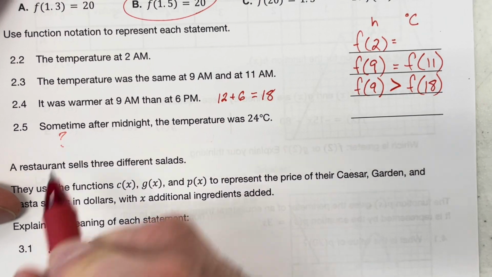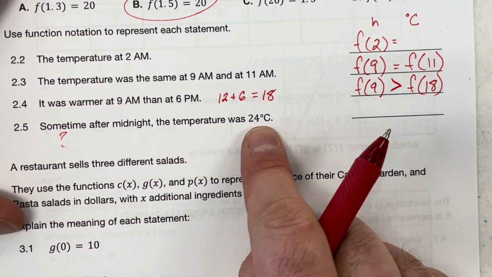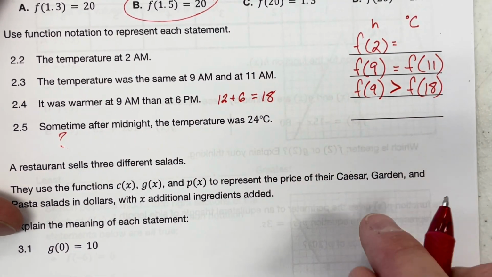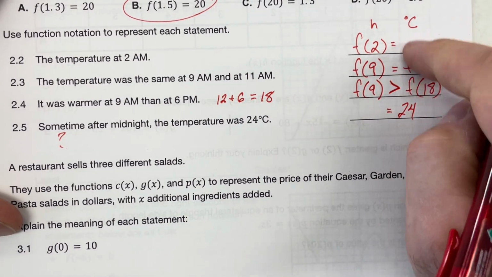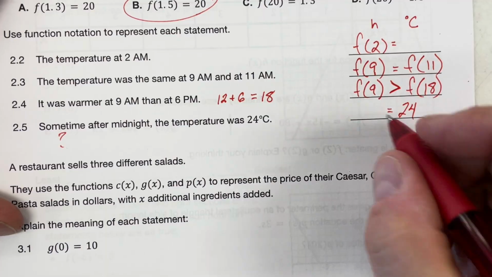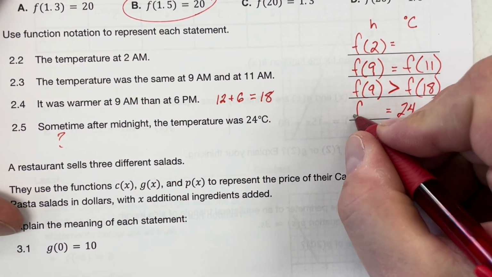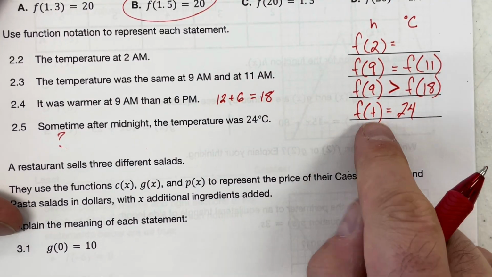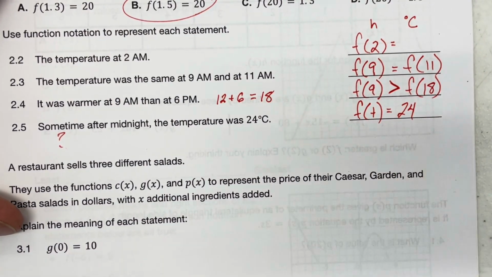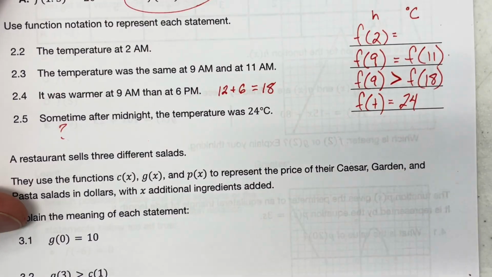Sometime, oh man, we don't know. Sometime after midnight, the temperature was 24 degrees. So we know that it's 24 degrees Celsius. We know that part, but we don't know the time. So what do we do? We just say f of t, some variable that represents some time that we don't know. All right, those are all our answers.